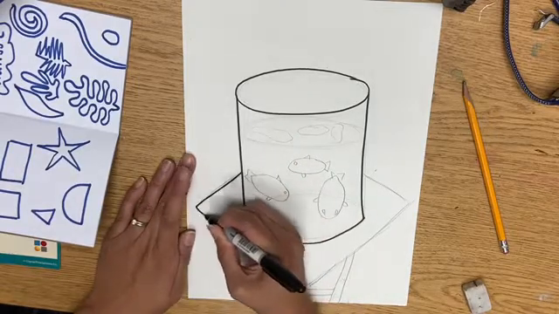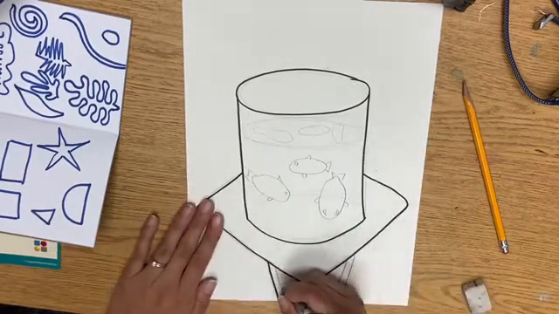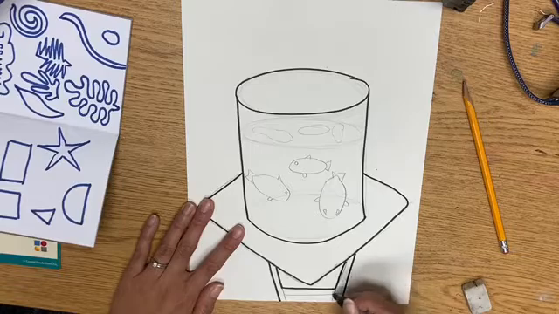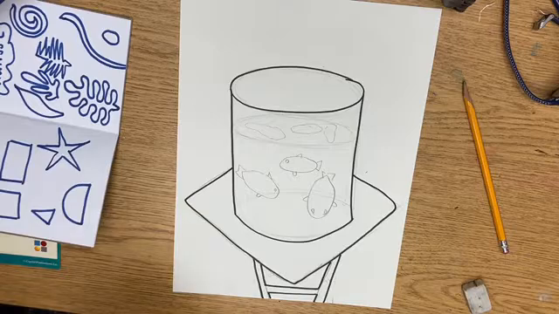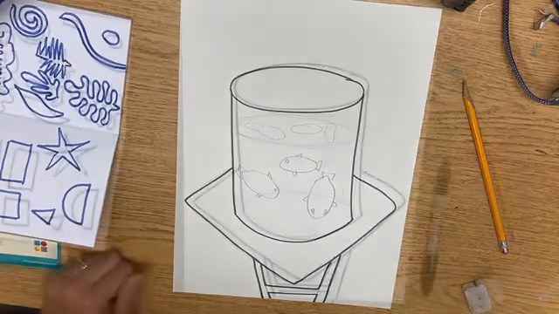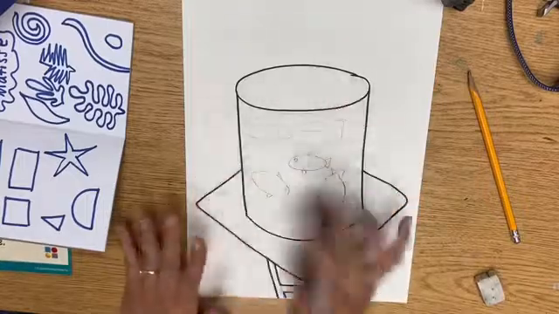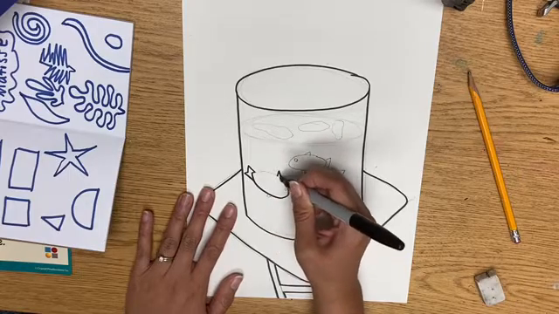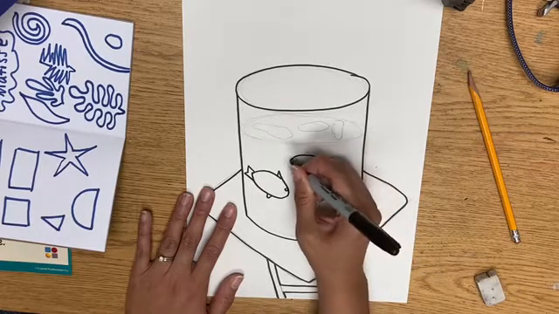So go ahead and outline your table. Like that. All right, the last thing you can outline before we do the next part are the fish themselves, but not any of the reflections. We're going to do the water lines and the reflections when we color in later.